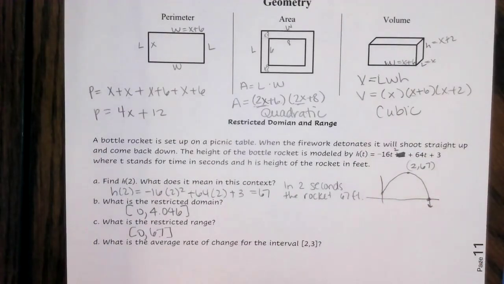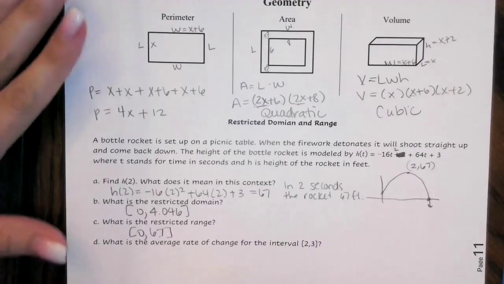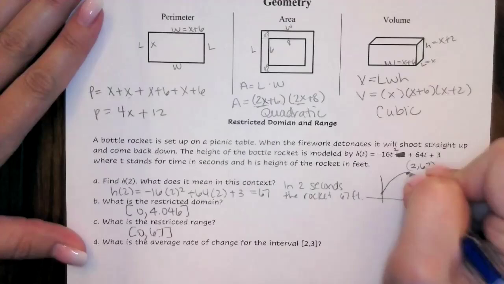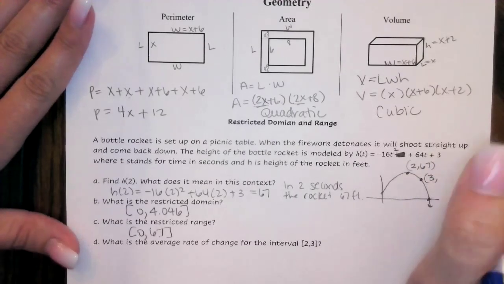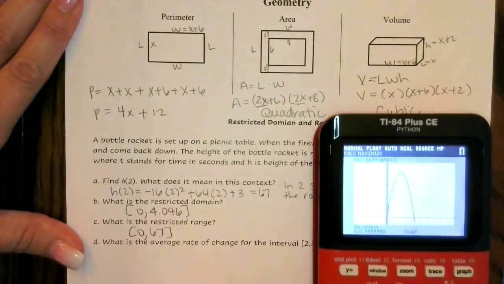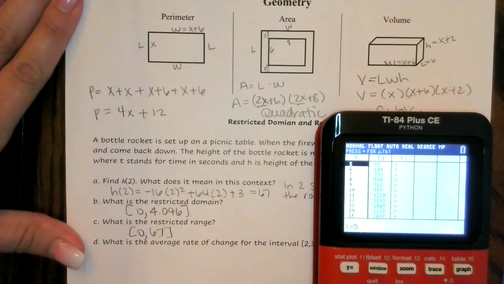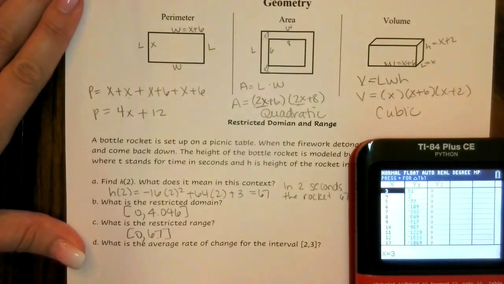All right, and since we always want to be practicing that average rate of change, it says, what is the average rate of change for the interval from 2 to 3 seconds? So I've got 2 seconds right here is at 67. We would need the 3 seconds. And so again, I can use my calculator to do that. I can hit second table and just go to 3. There it is at 51.